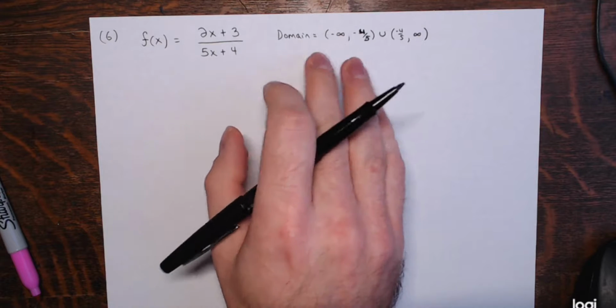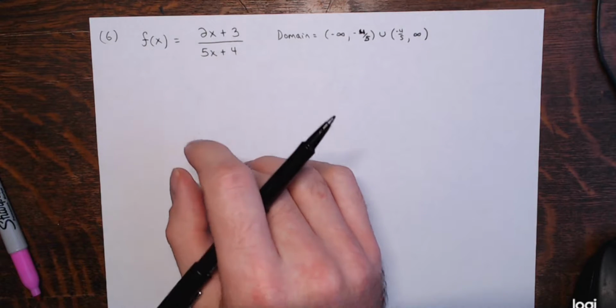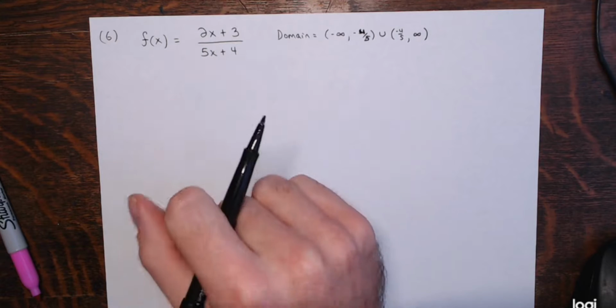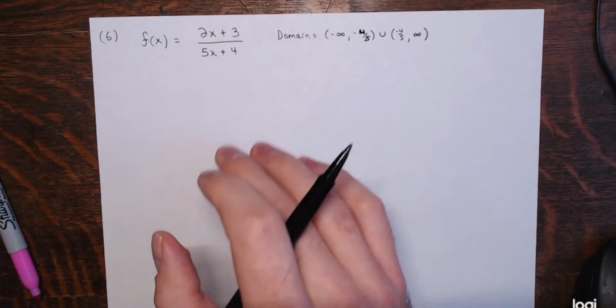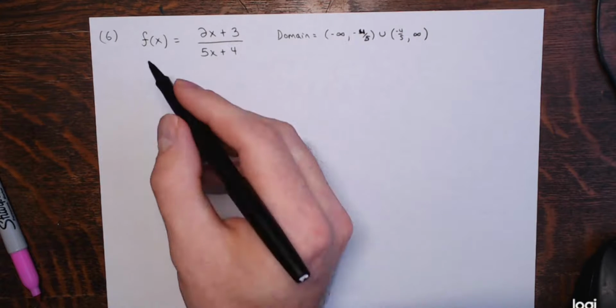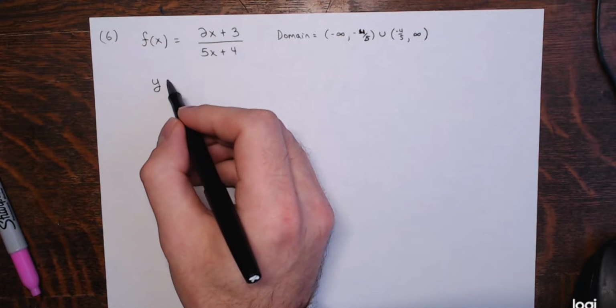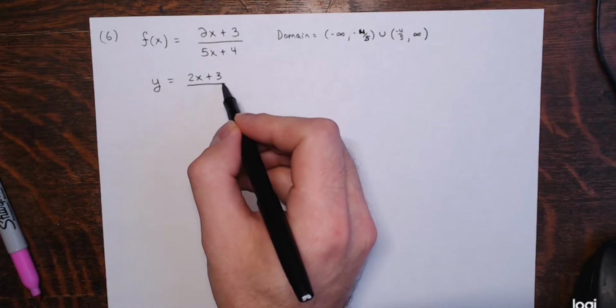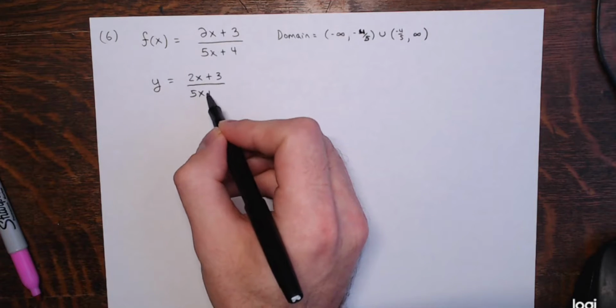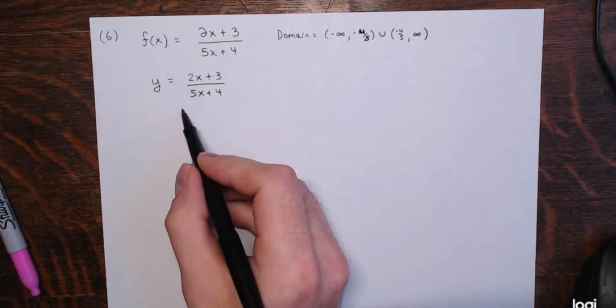I don't know the range exactly, but we can use the inverse to help us find the range. Remember, the domain of the inverse will be the range of the original. Alright, so this is y equals (2x plus 3) divided by (5x plus 4). And now let's invert.